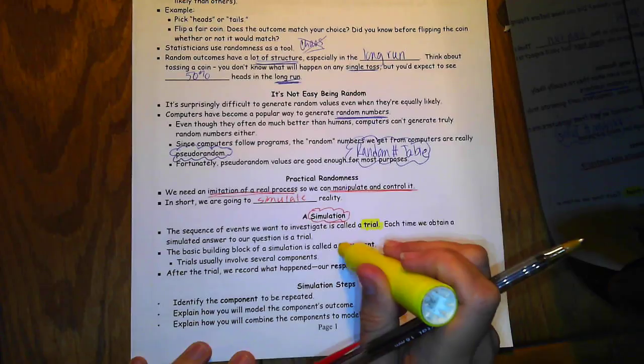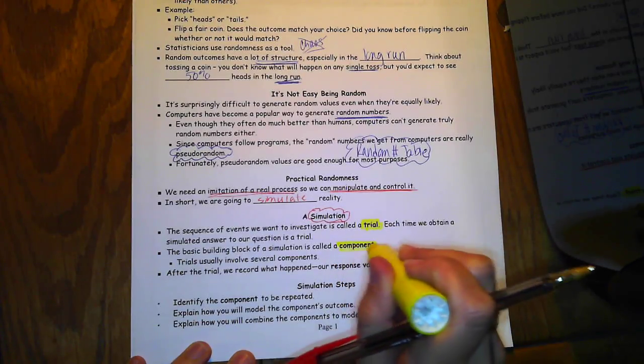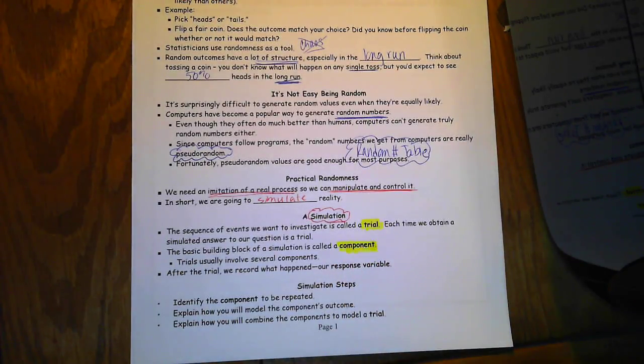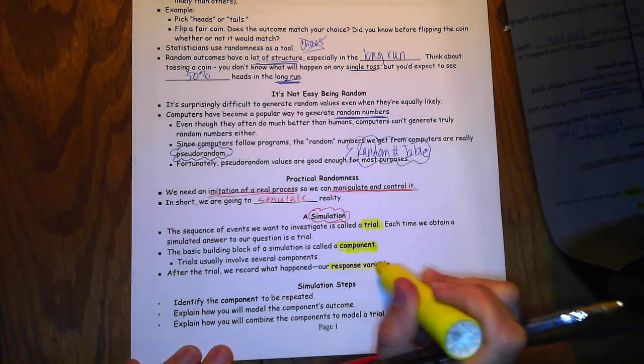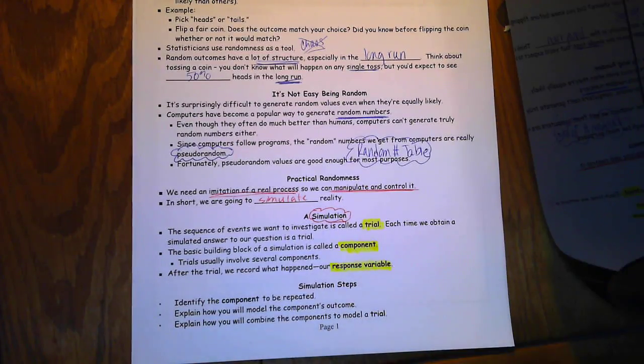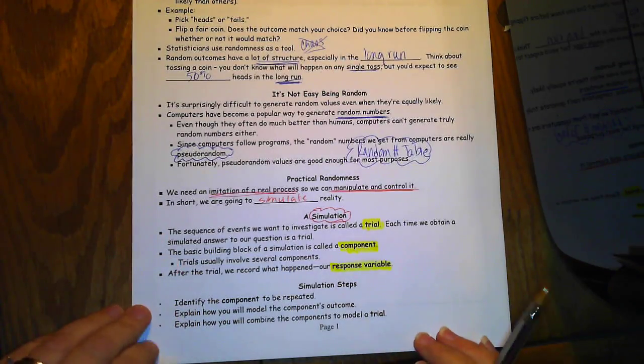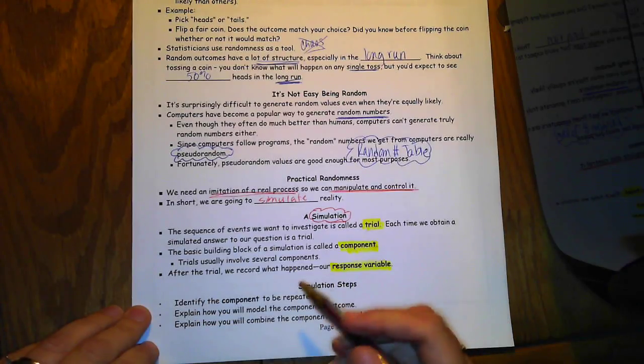The basic building block of a simulation is called a component. Trials usually involve several components, and after each trial we record what happened, which is our response variable. And when you go to do a simulation, especially on the AP exam, there's a very specific format they're looking for. They're looking for you to write out an explanation in words. Here are your steps to a simulation.